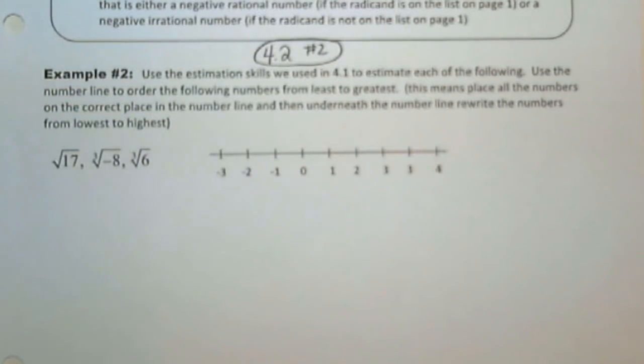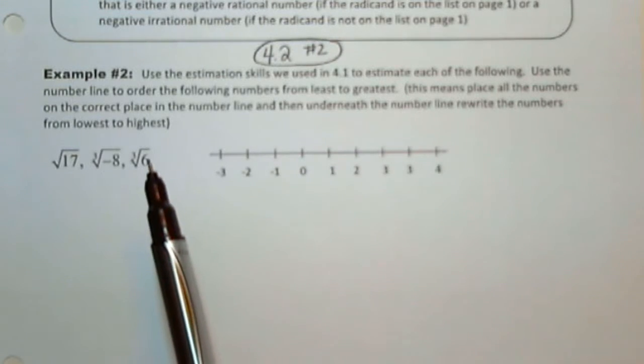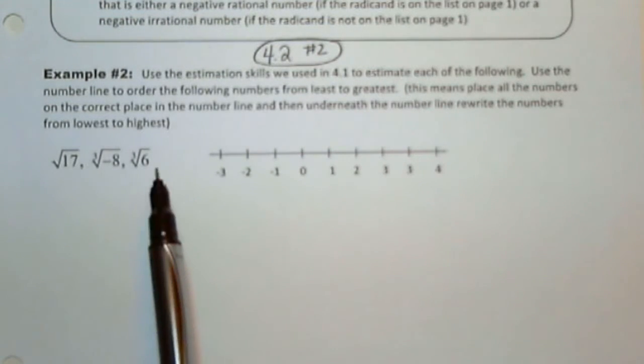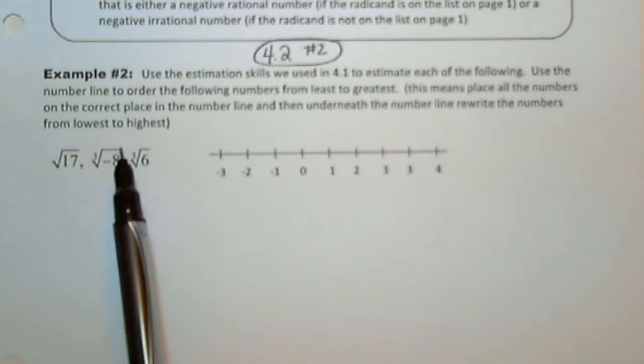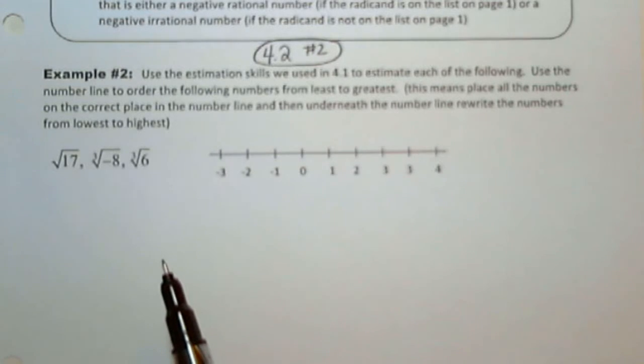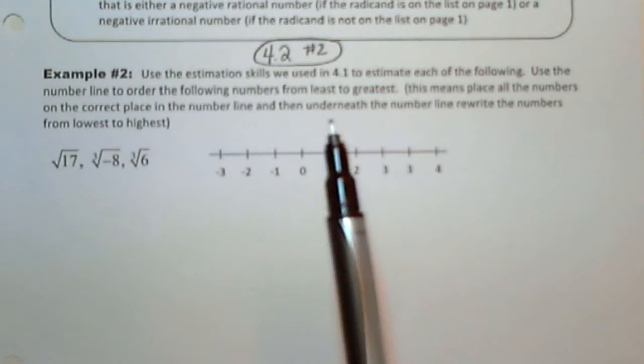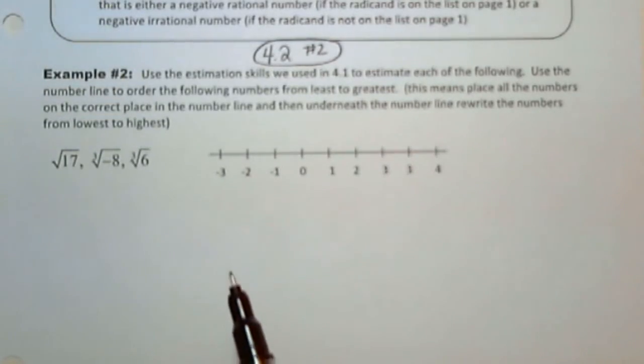This is 4.2, part 2, and we're going to move on to example number 2, where it combines what we learned today with what we learned last day, and moving a little forward. We're going to use estimation skills to place all 3 of these onto our number line, and then we're going to use that to list the numbers from least to greatest, which is smallest to biggest.